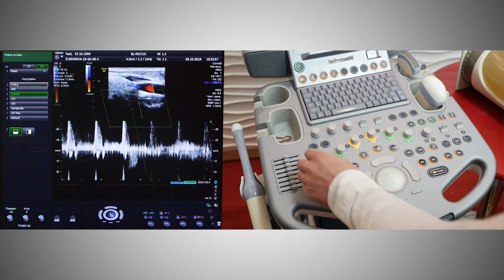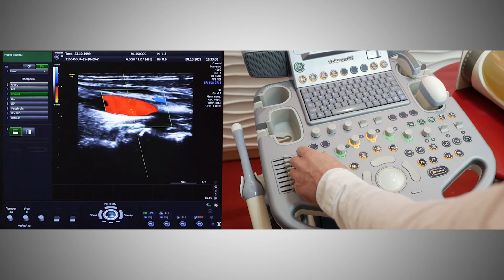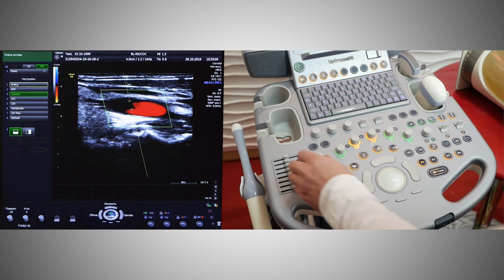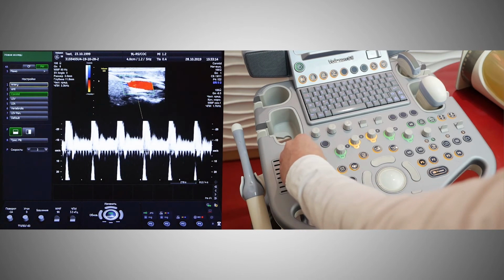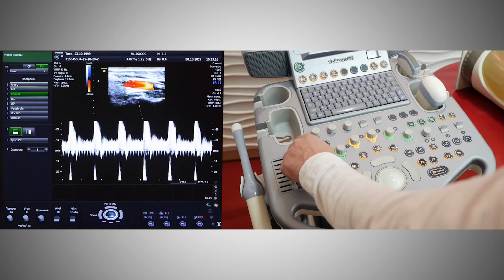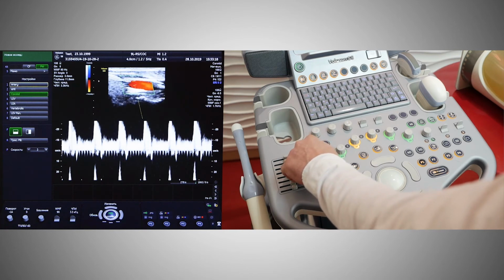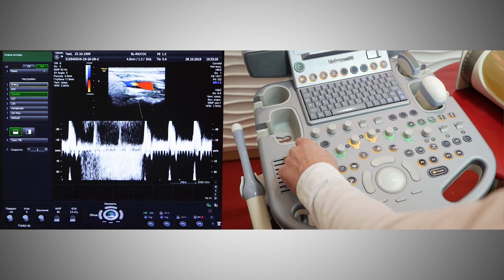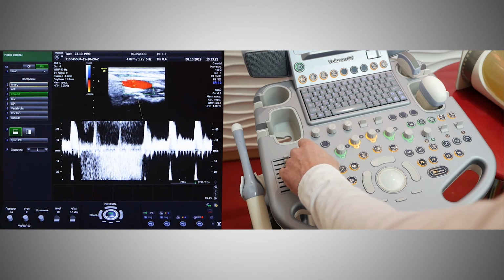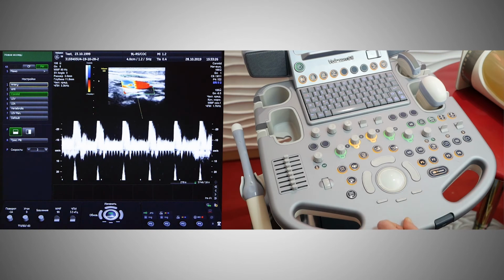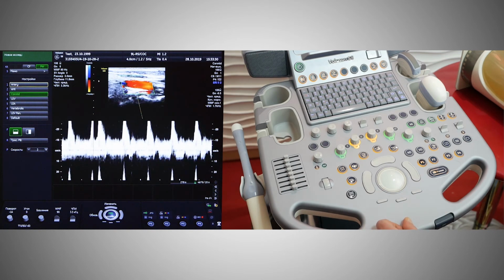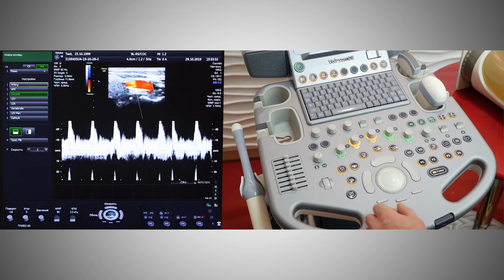Sound button. And again, the function buttons that we use in this case for pulse wave Doppler are marked.